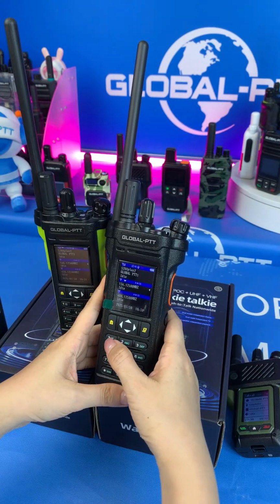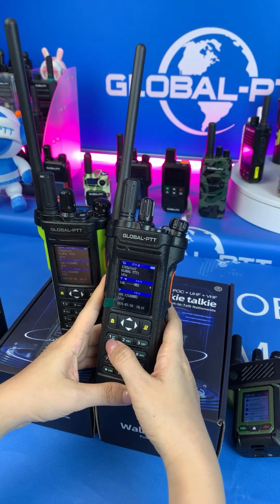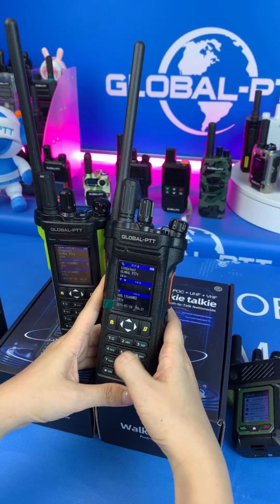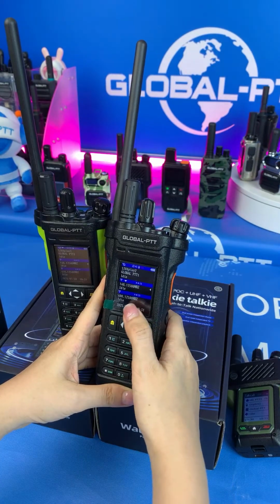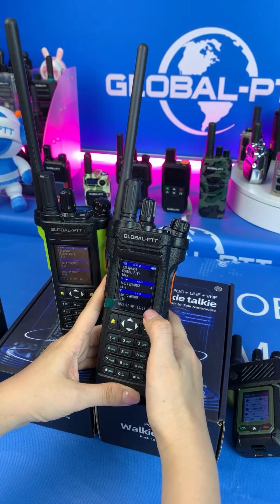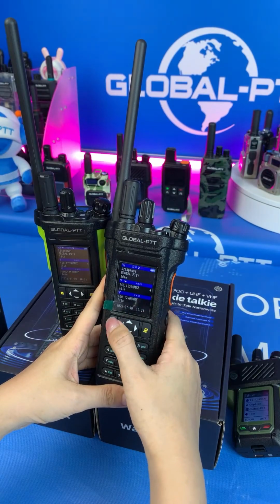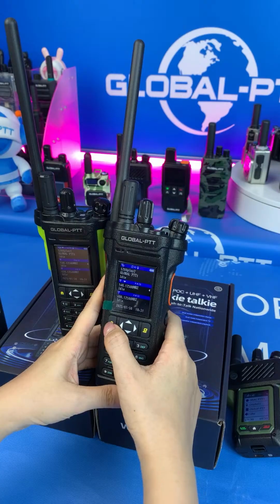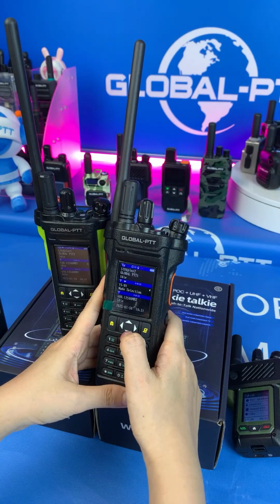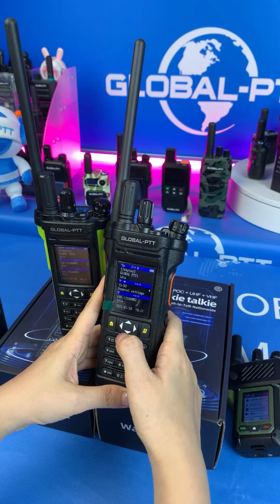Okay, I will just set it. I have one frequency. It is 140. I'm going to set it 140.12500 megahertz. That is the frequency. I set it here. I set the frequency, and I set the tone, because if I set the frequency only and I don't set the tone, we still can't talk to each other.